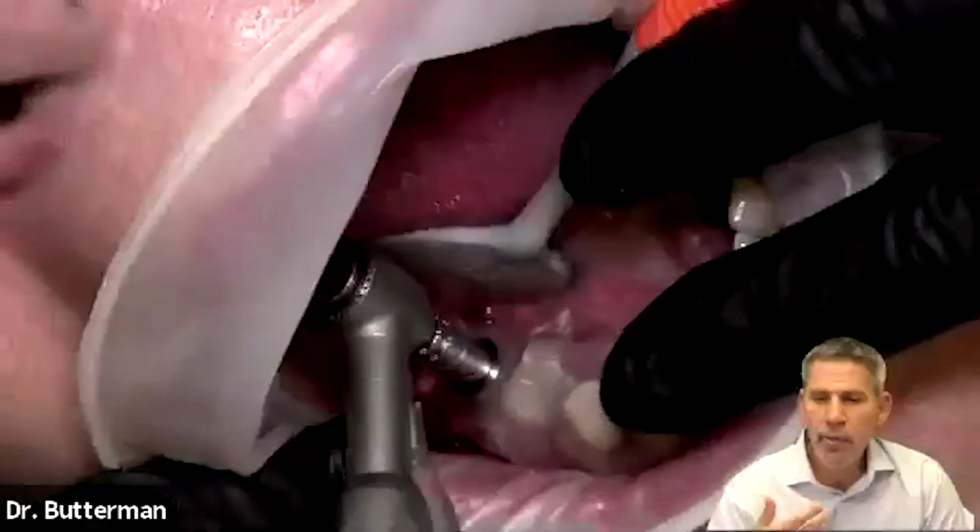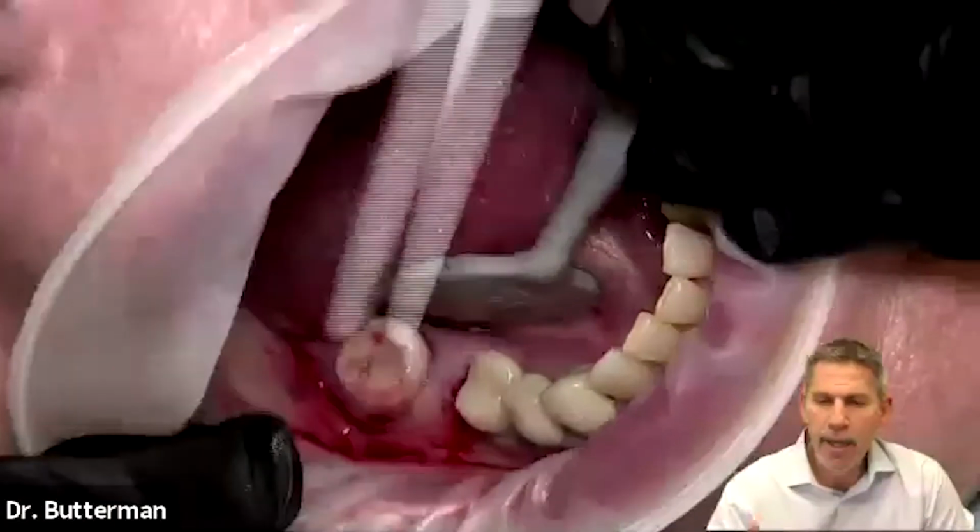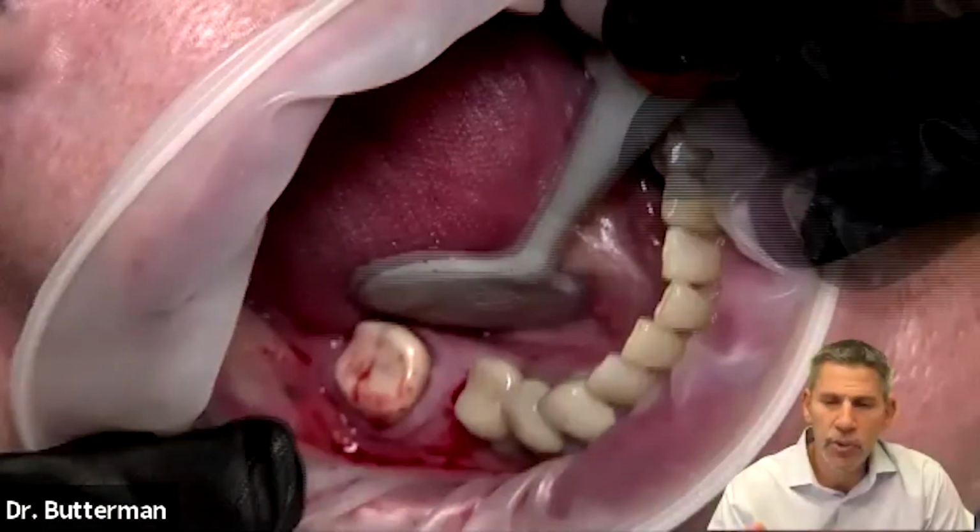So now our implant is there. We're placing our implant guided through the guide, and there is a vertical stop line that I'm watching so that I end up in the right position.